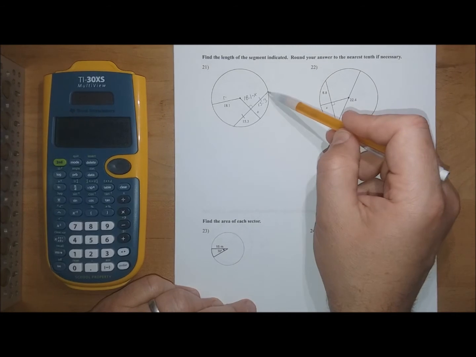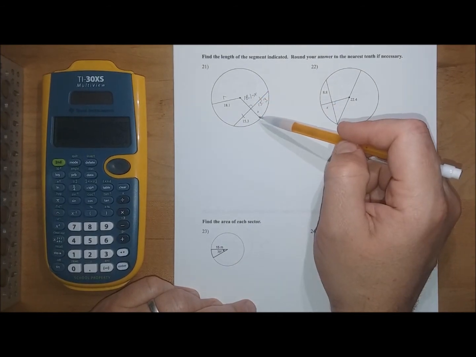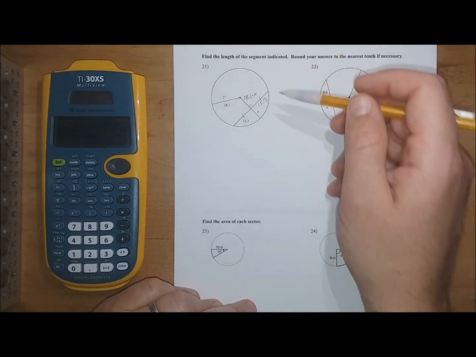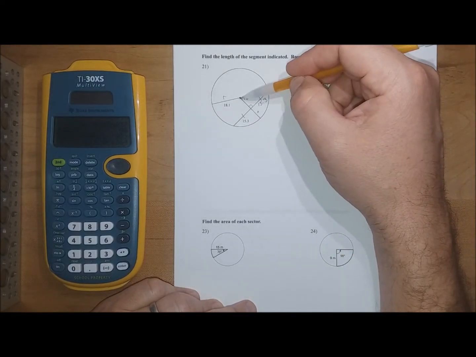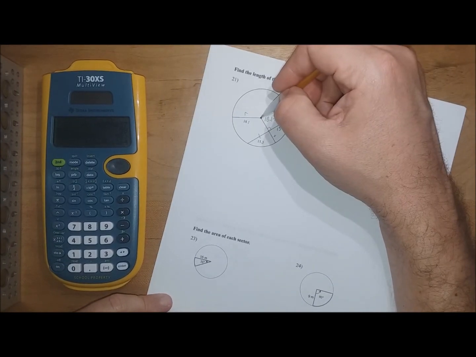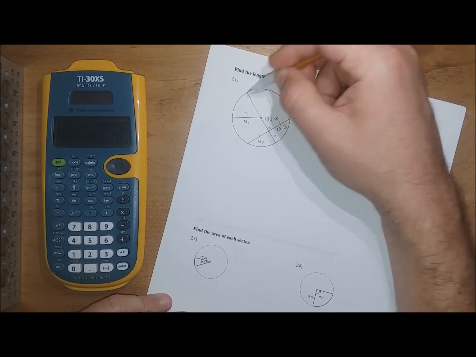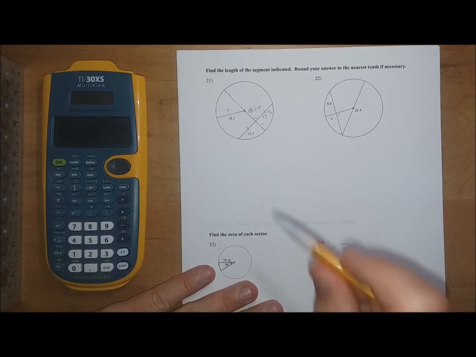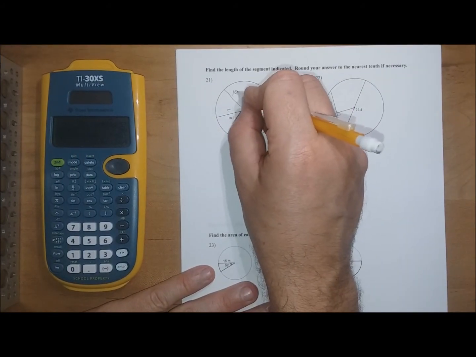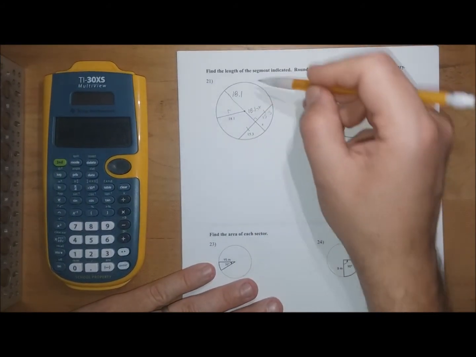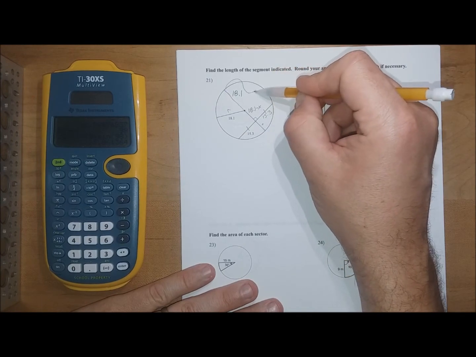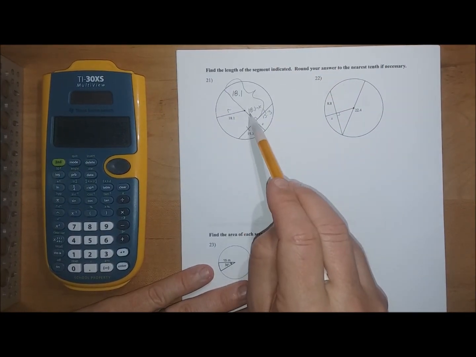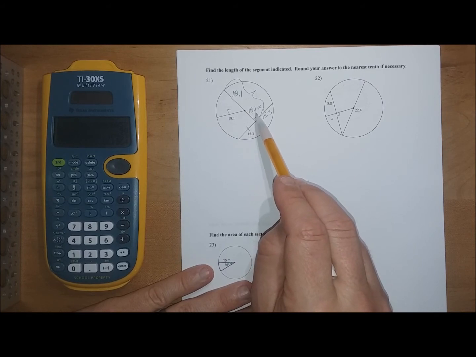What's this segment here? Well, if the radius is 18.1, then this guy's 18.1 minus X, right? Now we know that when two chords intersect inside the circle, the products of their segments are equal. The problem is this is not a chord, this is a radius. But if we extend it to the other side of the circle, ta-da, we have a type of chord called the diameter, right? And so this segment's 18.1. So now what I really want to know is what's this whole segment right here? 18.1 plus 18.1 minus x.